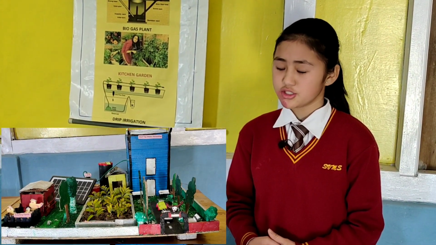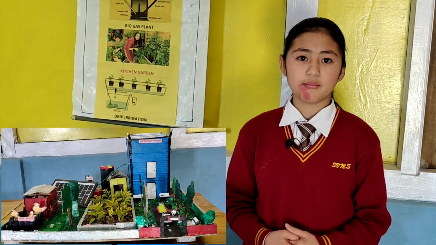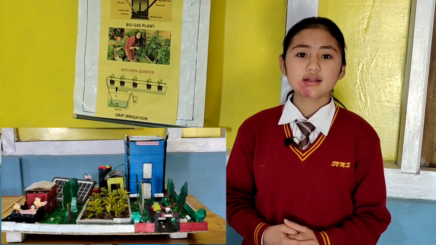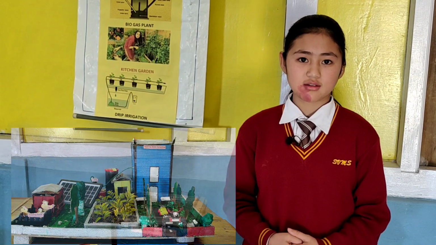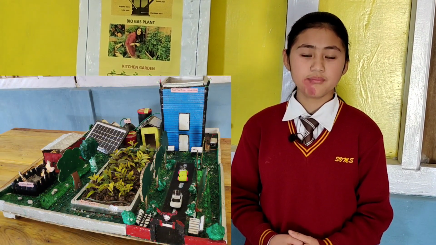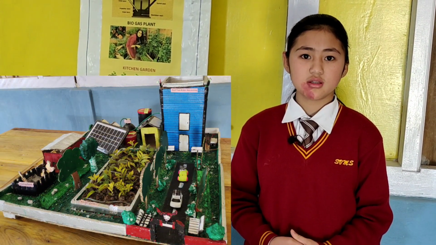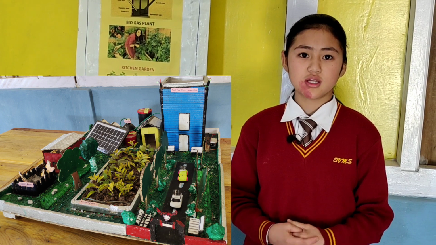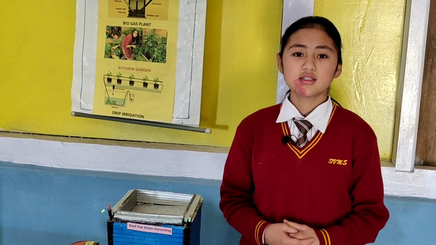The method used in this residential area is partly scientific and partly traditional, but I can guarantee you that it is the most effective in terms of sustainable development. So, with this exhibition, I believe that a small contribution has been made from my end towards science and technology for sustainable development.